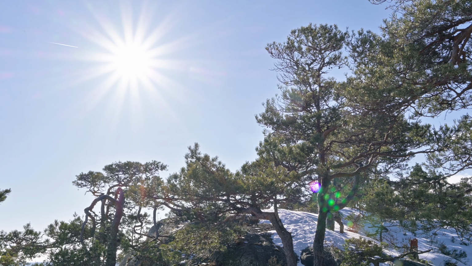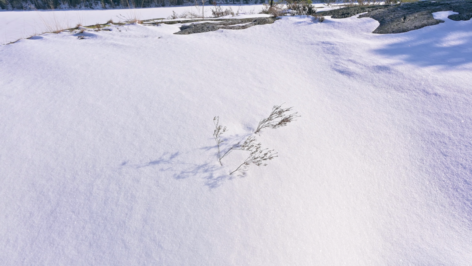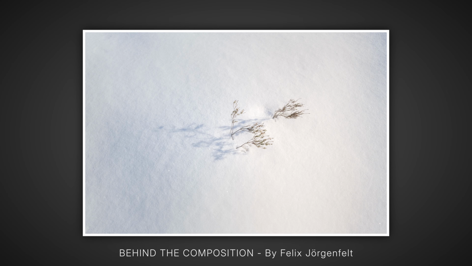I was about to give up because of the harsh midday sun. But let me show you my approach to this scene and the thoughts behind every choice that I made. This is where the story of this image starts.